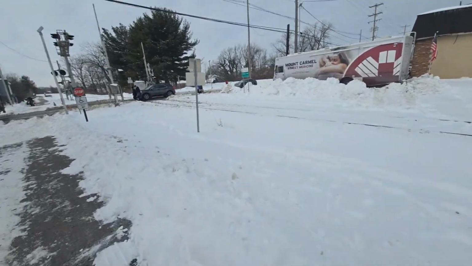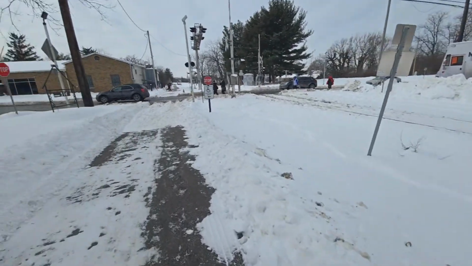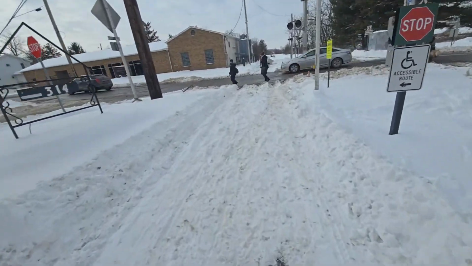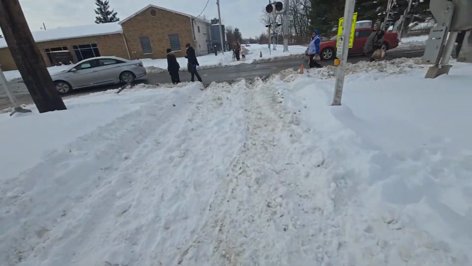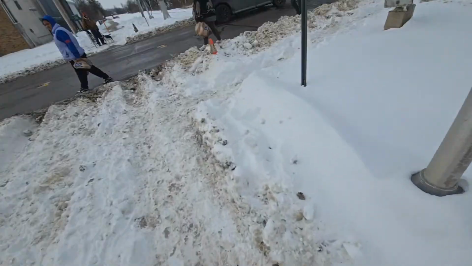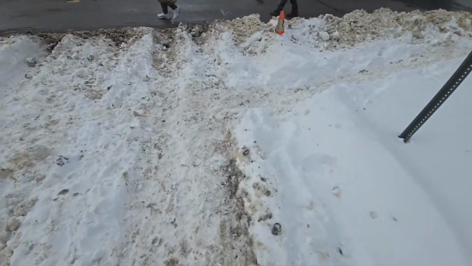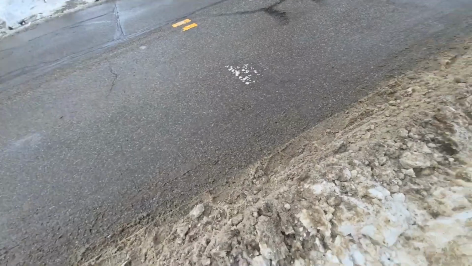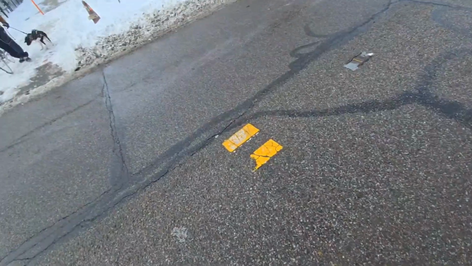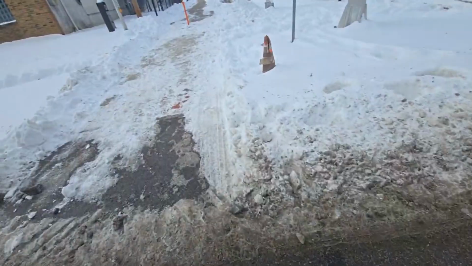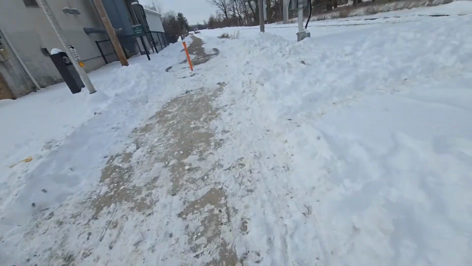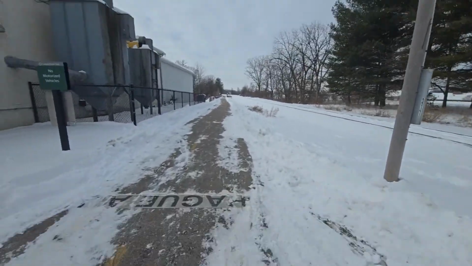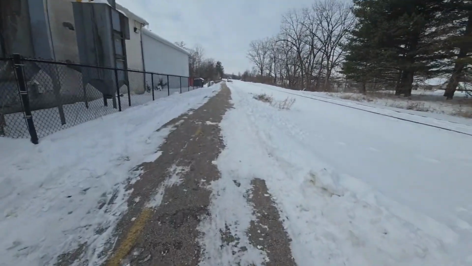Looks like they just poured up a mobile street medicine. Let's see if we can get right across the road. Well, I would have tried to show more of that guy's dog, but I was too busy focused on trying not to get hit.